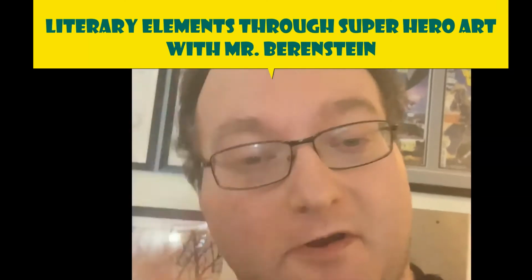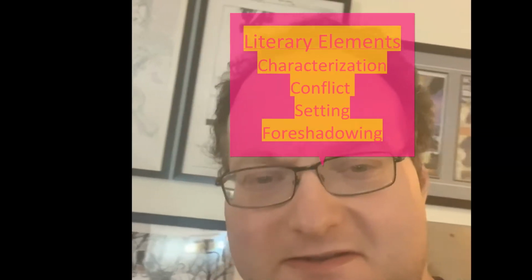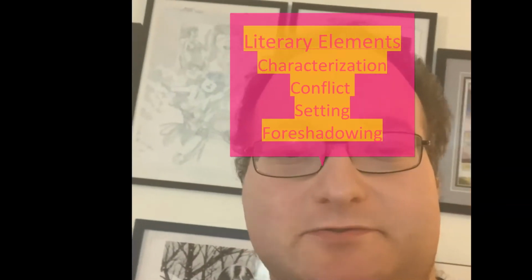Not my artwork, but artwork I've purchased from other artists, comic book artists, and prints and such that I put up on my walls as a celebration of my passion for comic books and storytelling. But I also wanted to tell you a little bit about the literary elements we'll be discussing this week in class and using to discuss in mythology and other units during the school year. So why not do that by showing you some of the artwork and some of the ways we can use literary elements like characterization and conflict and setting to figure out what's going on in these pictures. Let's check it out.